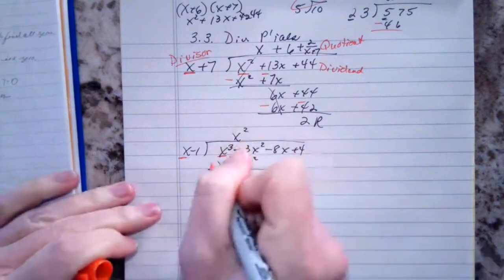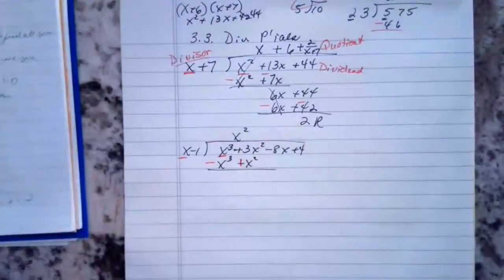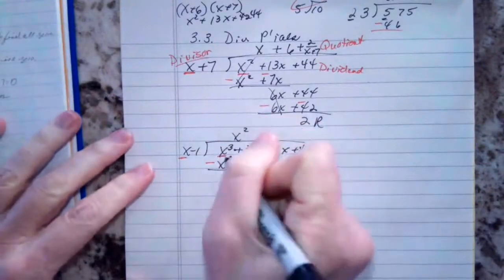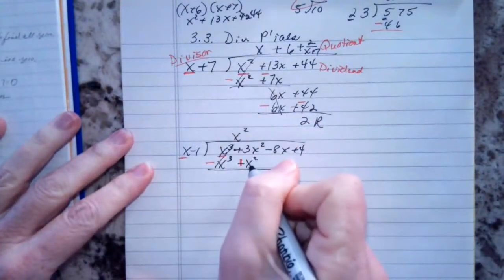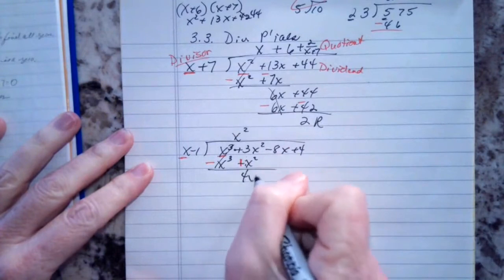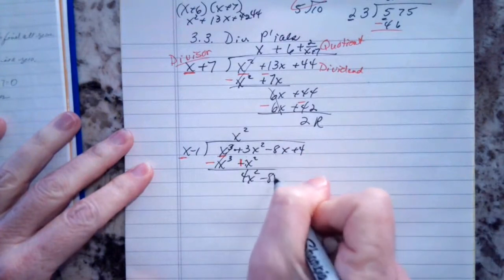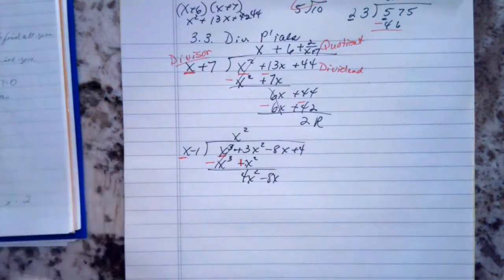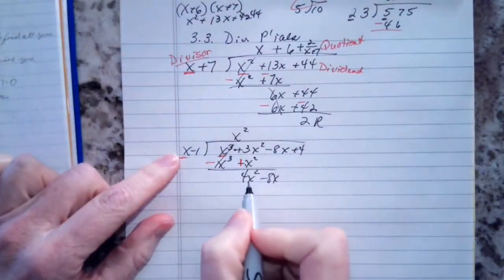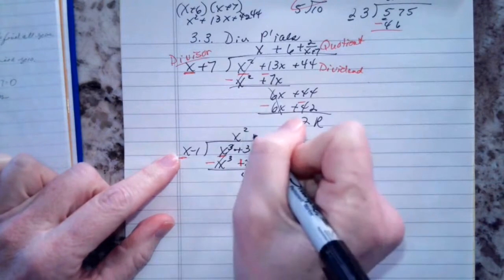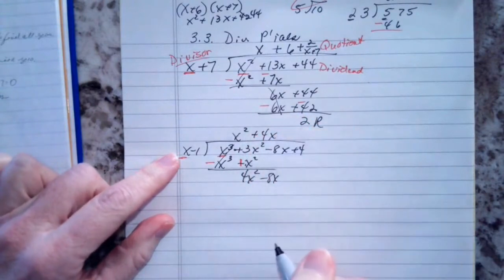I need to change the signs. Make that a plus. Those cancel. They have to when we play this game. 3x squared plus 1 more x squared gives us 4x squared. Bring down the next term. Do the same thing. What do I have to multiply x times to make it 4x squared? That would be a 4x.